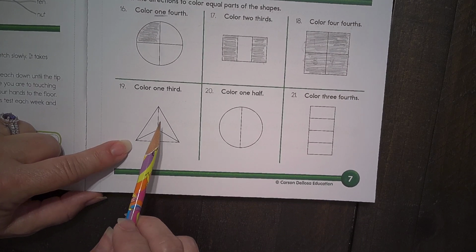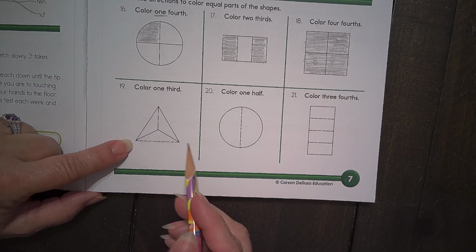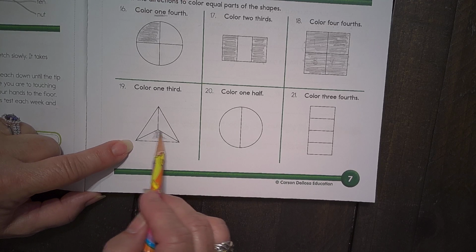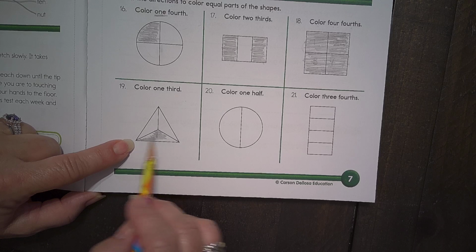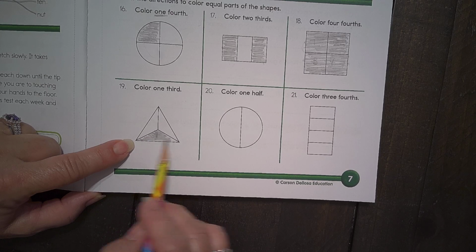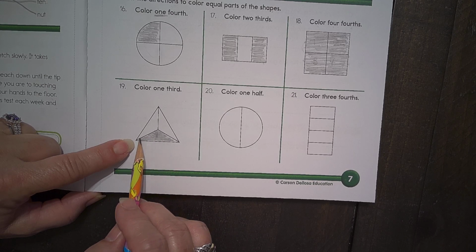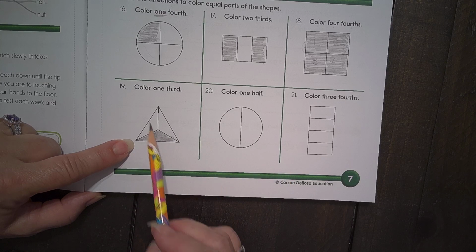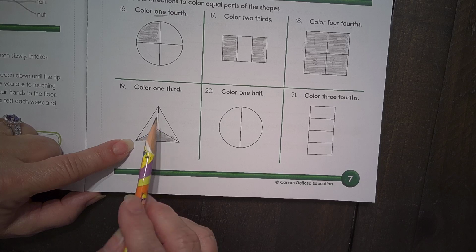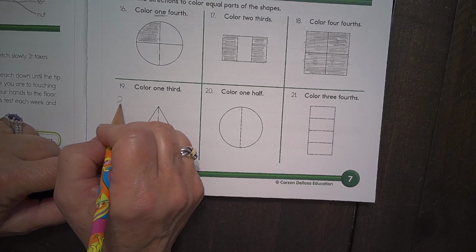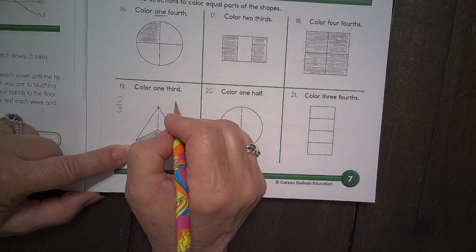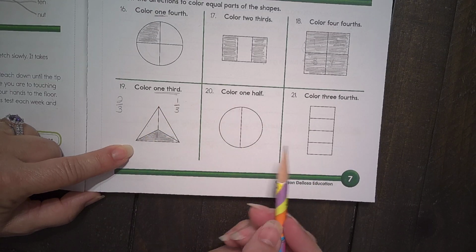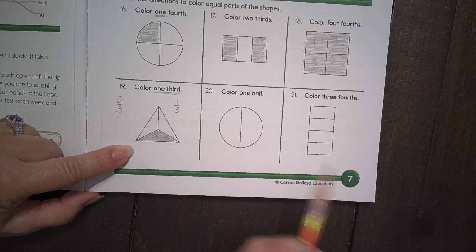Triangle. Color 1/3. How many are we going to color? 1. So we could pick any of these 3. We'll just do the bottom one and leave an arrow pointing up. And you know what's tricky? How many did we not color? 2. So we left 2 of the 3. We colored 1/3, and we left 2/3.